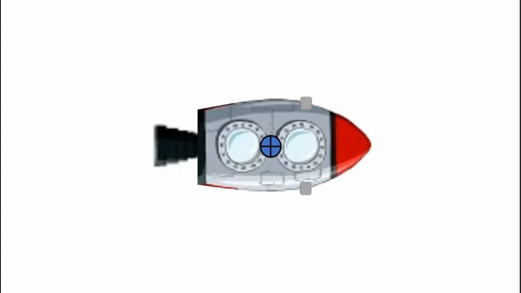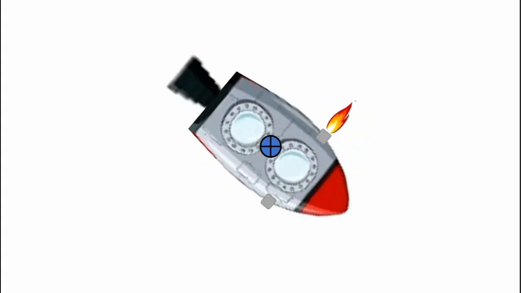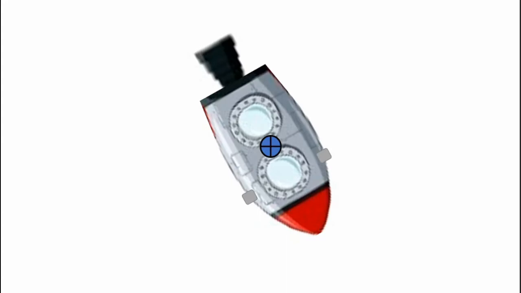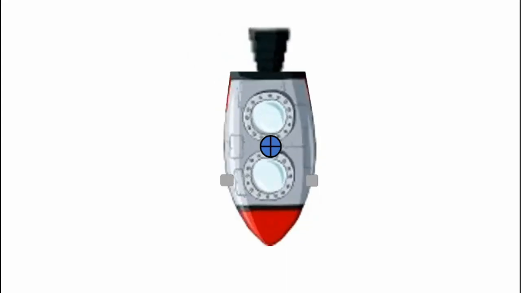Now here's a simple animation showing the pyrotechnic thrusters. Here's my spacecraft at one orientation. So I fire my thruster, and that begins to rotate the spacecraft. Now, if you recall Newton's laws, when I reduce the thrust or eliminate the thrust, the spacecraft will continue to rotate. I need to apply a force in the opposite direction to get the spacecraft to stop.